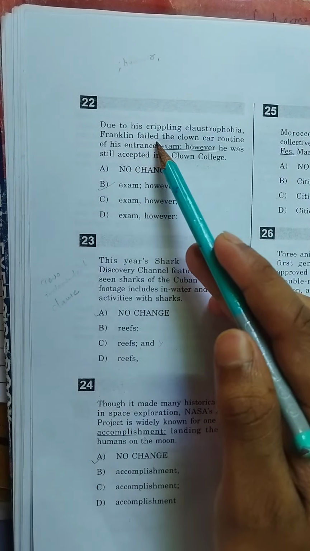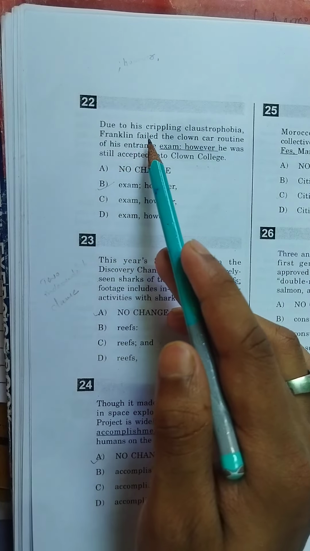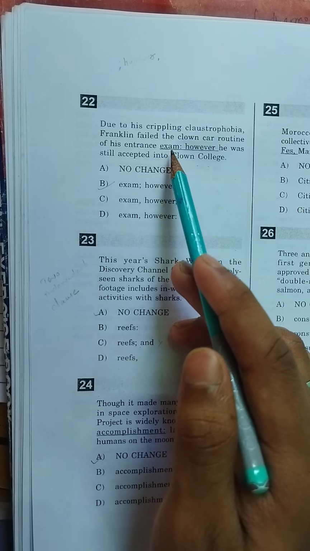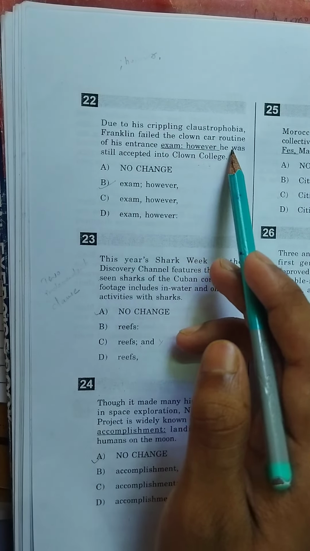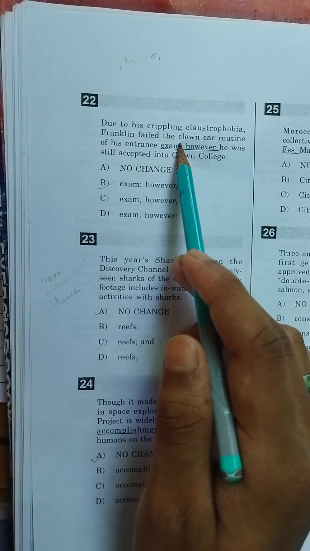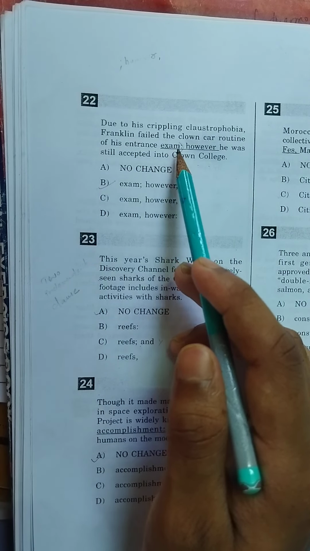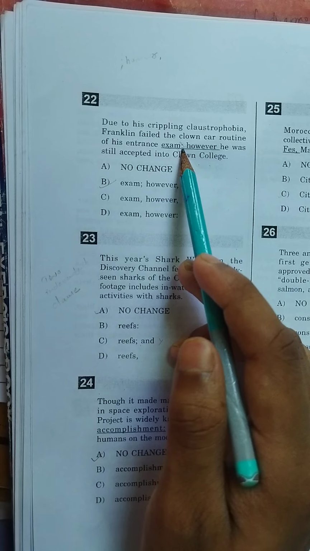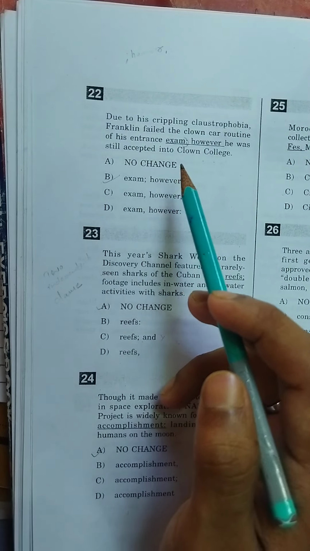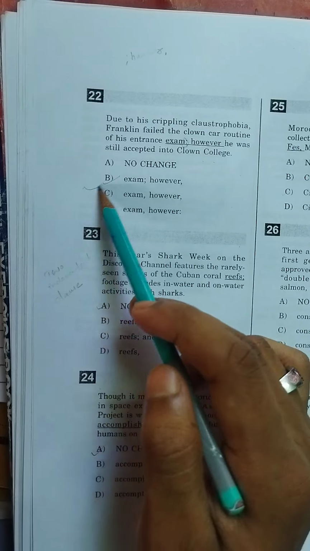Due to his crippling claustrophobia, Franklin failed the clown car routine for his entrance exam. However, he was still accepted into clown college. That is the wrong punctuation. Colon. We need either a full stop or a semicolon. So there is no full stop, so we have to go for a semicolon. So Bravo is the right answer.